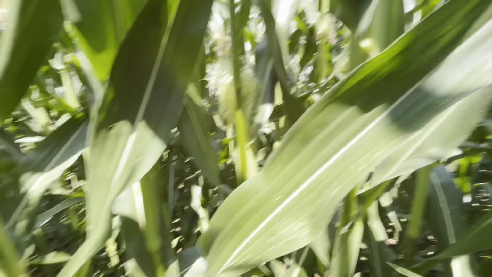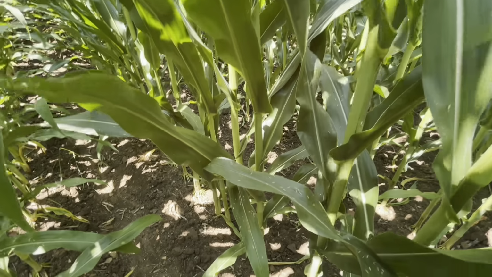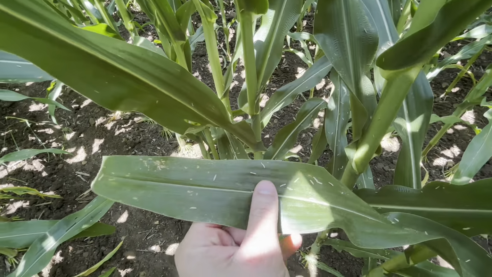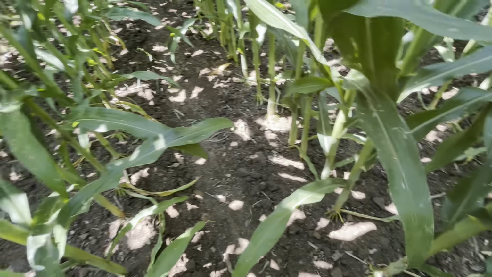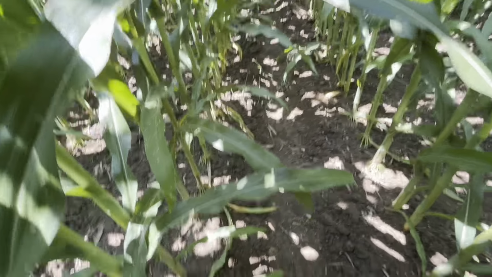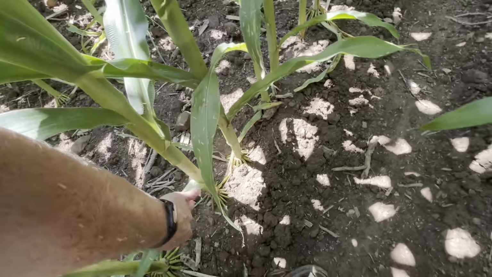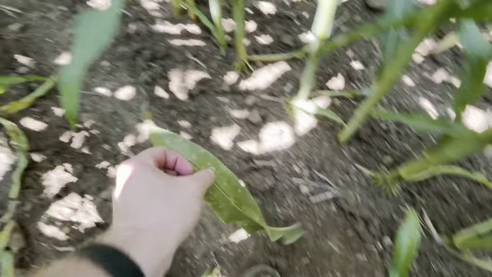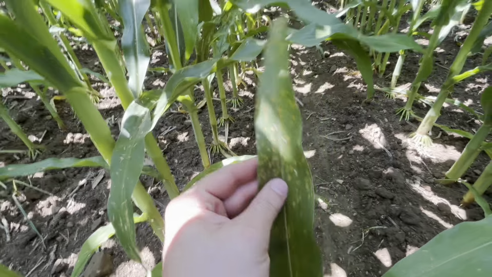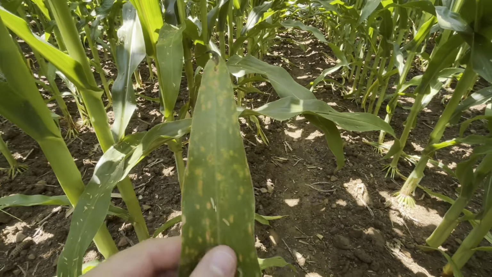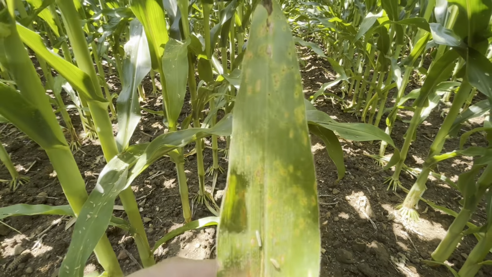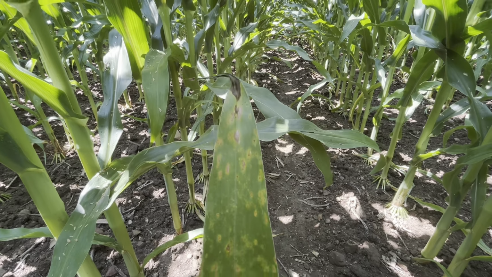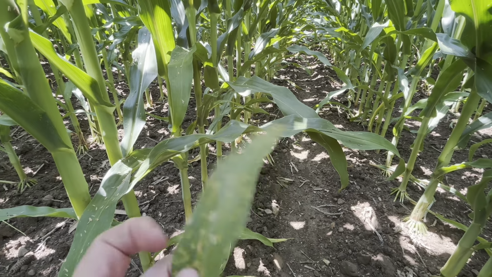We'll dive into the ears here in just a minute. It'll get some gray leaf spot once again. It'll get some northern from time to time. I did see, let's see if we can find some here. I did see, yeah, here we go. Some rust. We're starting to see some rust here. This is not tar spot and it is not southern rust. This is going to be common rust.